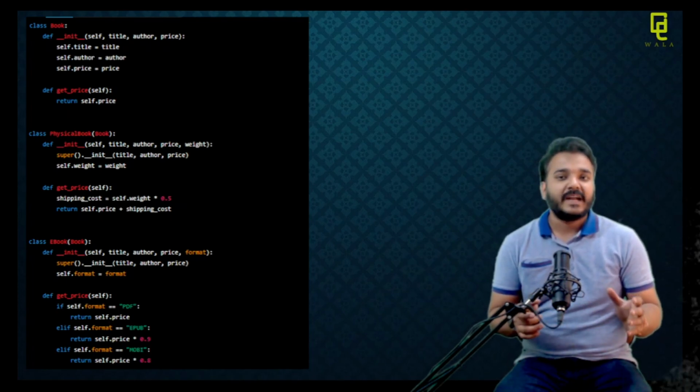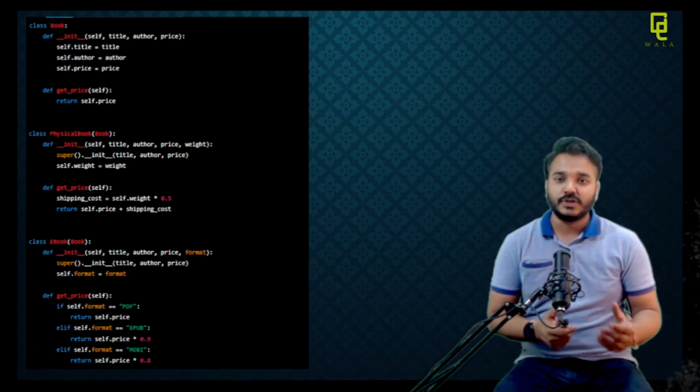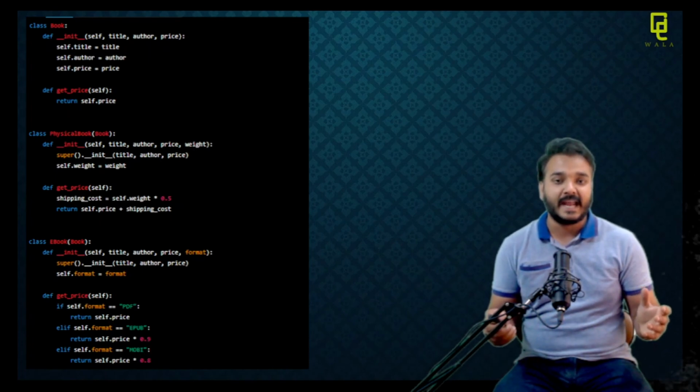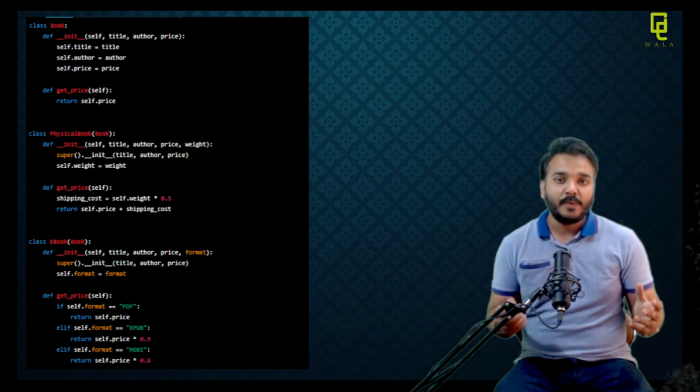You can consider that there is a library which sells physical books and e-books, and now in future they realize that they should also sell audiobooks as the demand for audiobooks increases in the market. But on the other side, they also don't want to disturb their application code which is already working fine. This is the main purpose behind the Open Closed Principle.